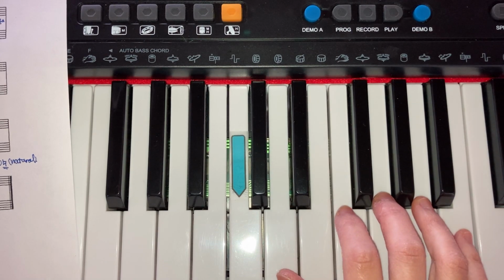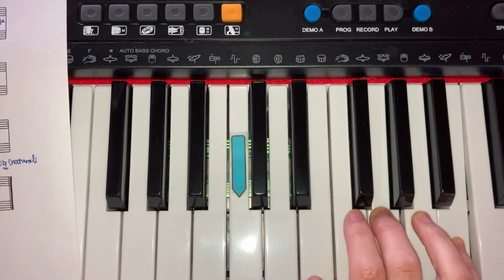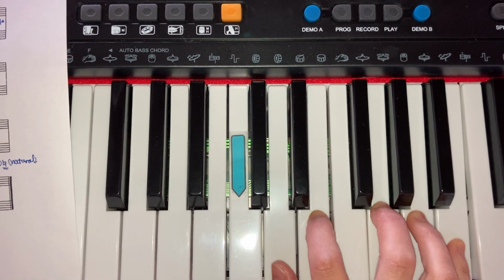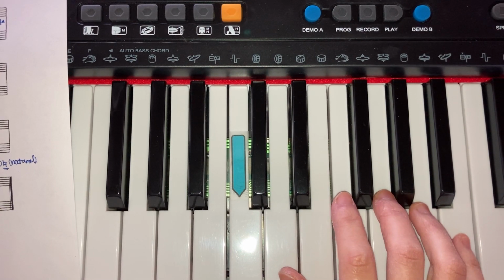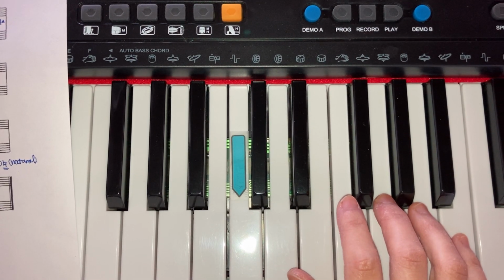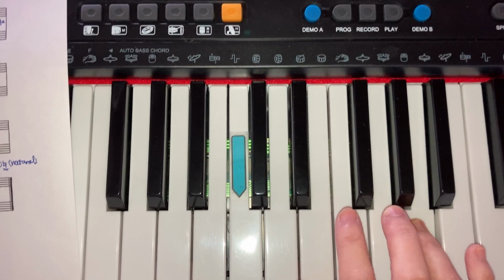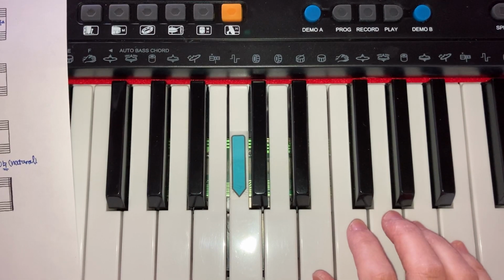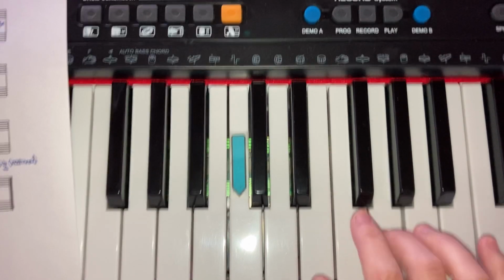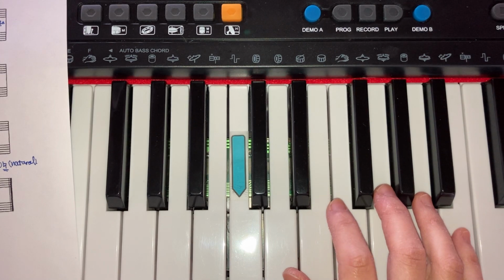Do you see my melody was connected? Not disconnected. I didn't do that. I lifted my finger after each note, but I did not lift my finger too quickly either. One note was connected to the next note. Well, that's what the slur asks you to do, as opposed to this. That's the opposite of the slur.